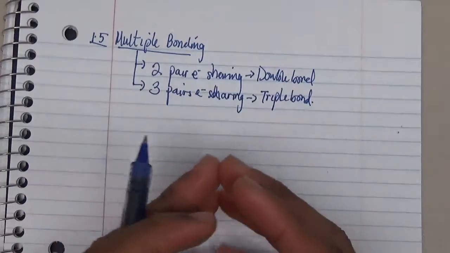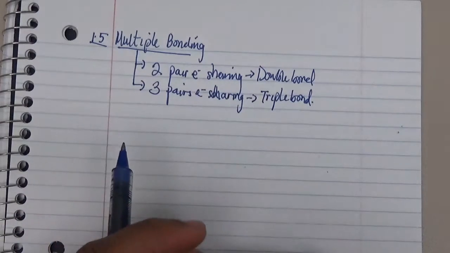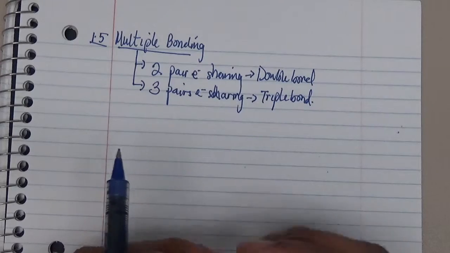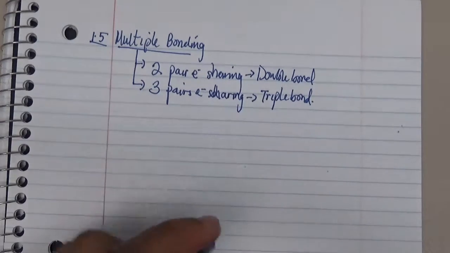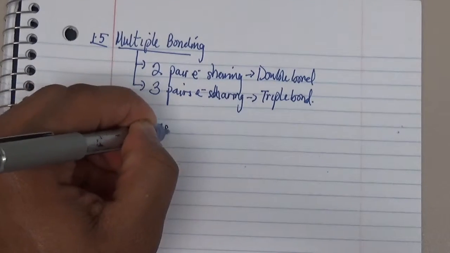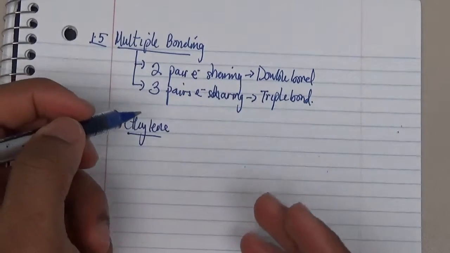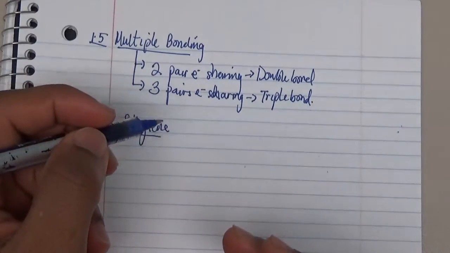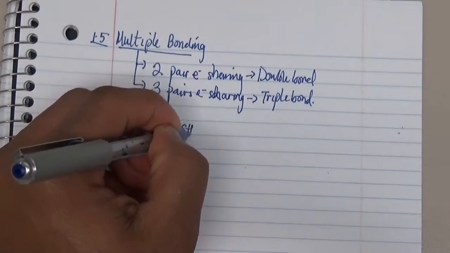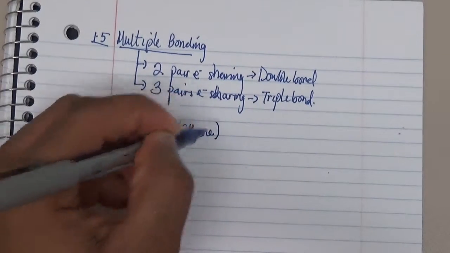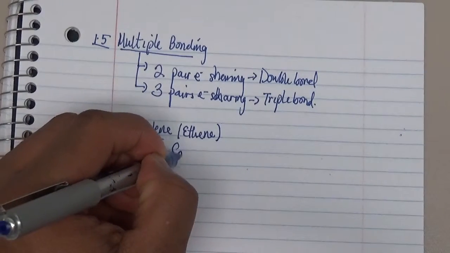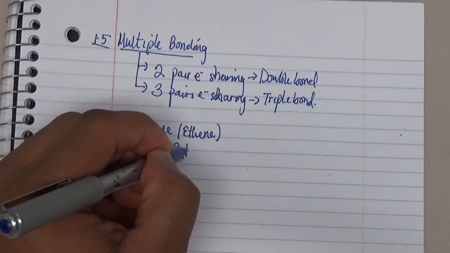Now, this concept involves various examples. Let's take, for example, a two-pair electron sharing which forms a double bond. A very simple case is the formation of ethylene. This is kind of an old word, but we're just going to make it a simpler form that you're more familiar with, which is ethene. Ethene has a molecular formula of C2H4.